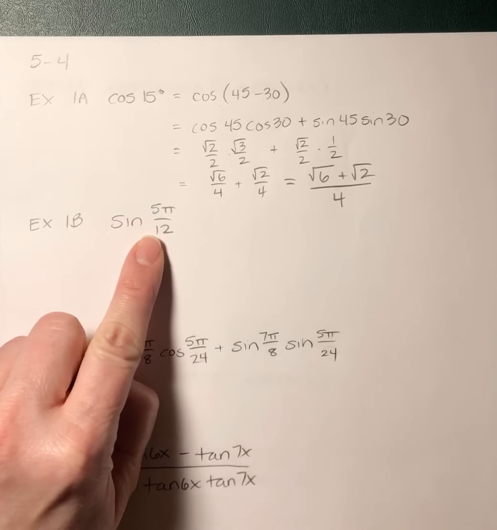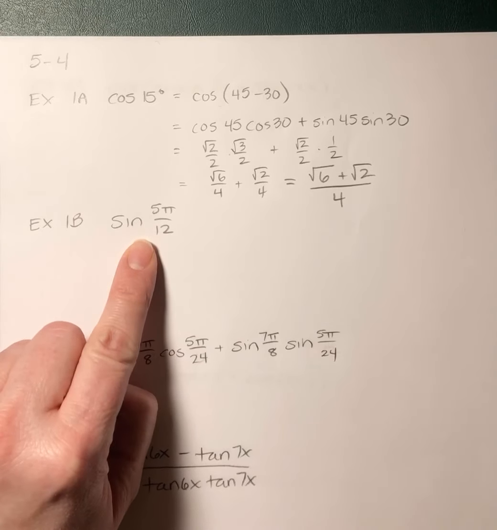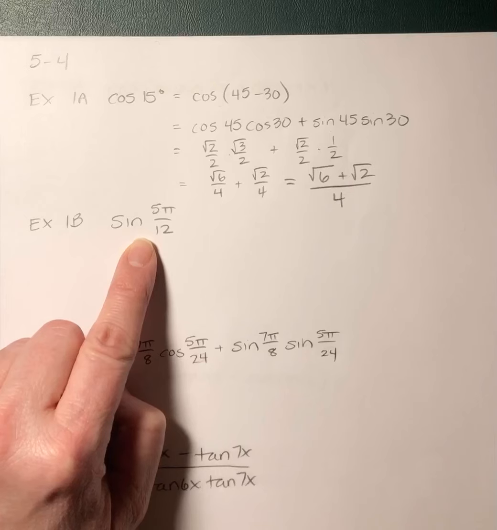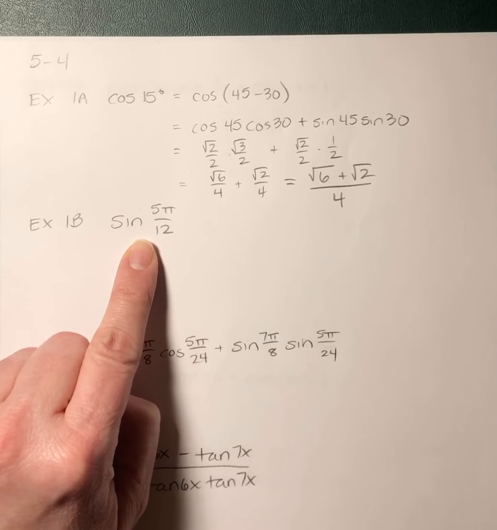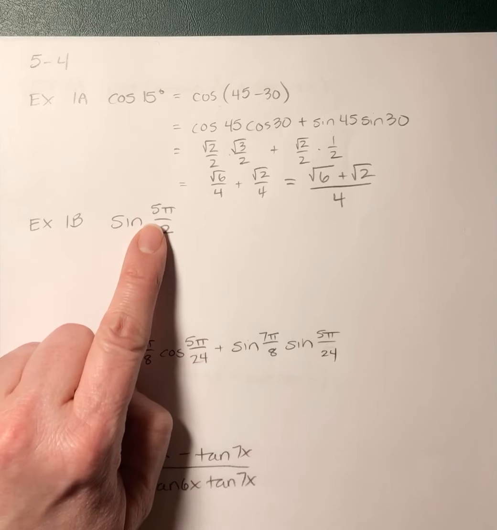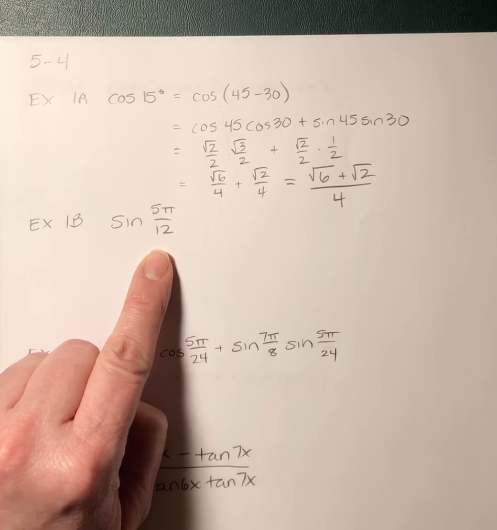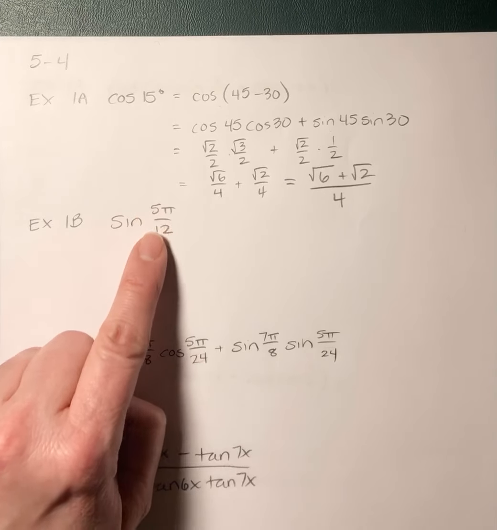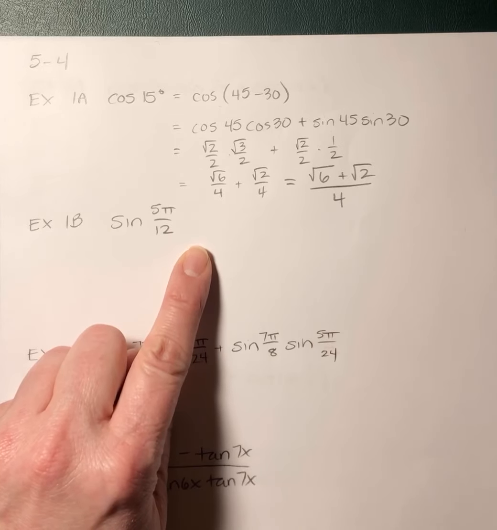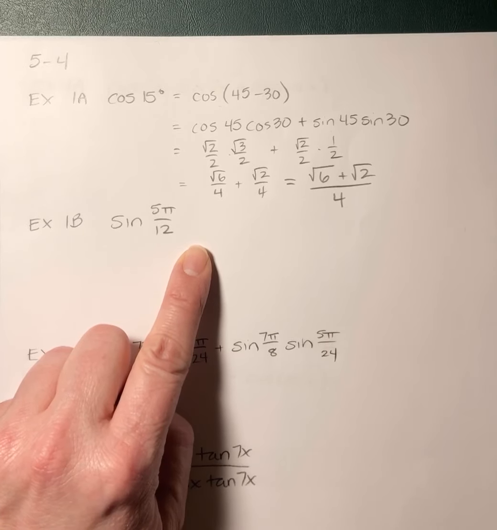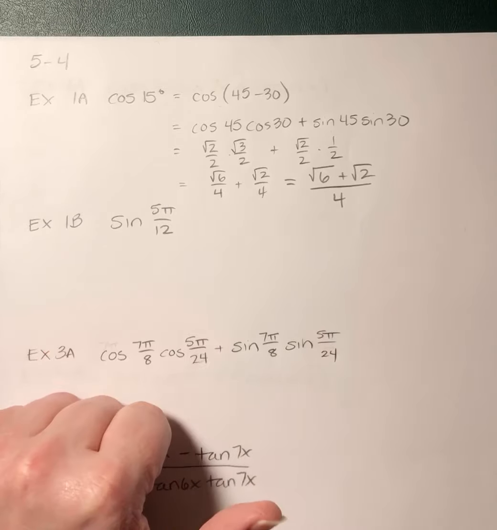So, sine of 5 pi 12ths. Sometimes people have a tougher time with radians. If you need to, change radians to degrees. 5 pi over 12 times 180 over pi, and you end up with 75.